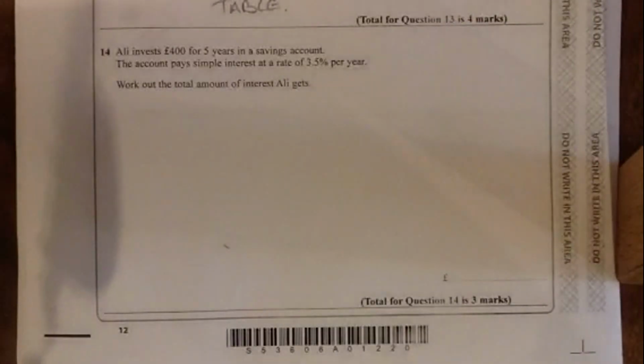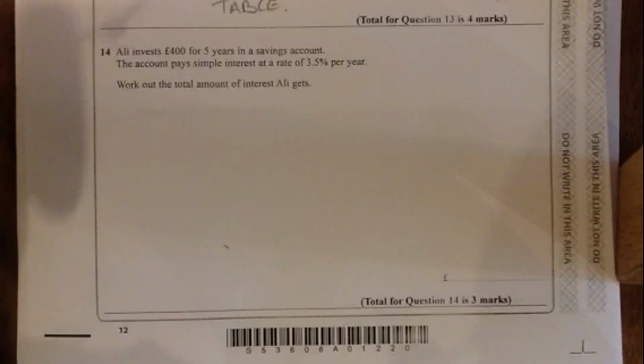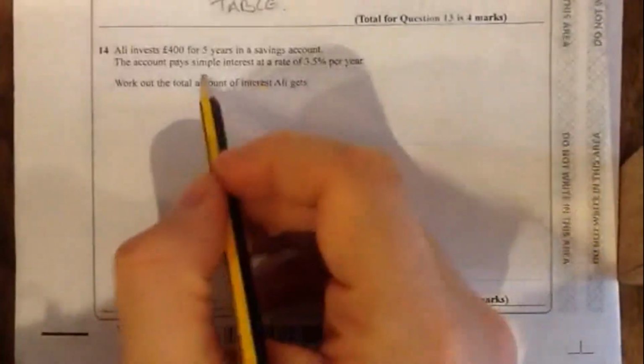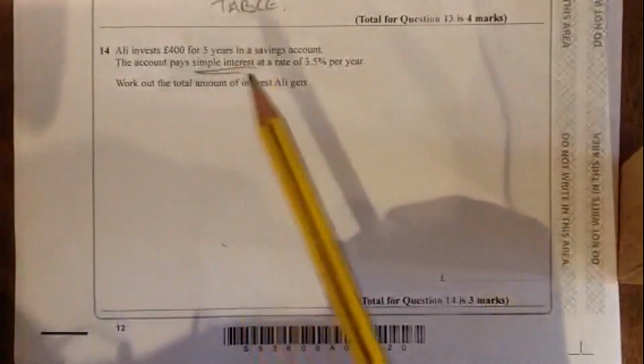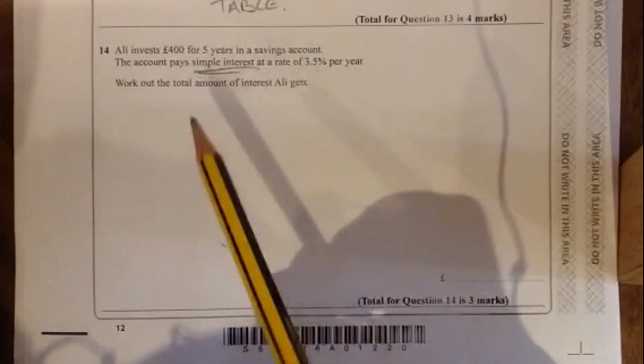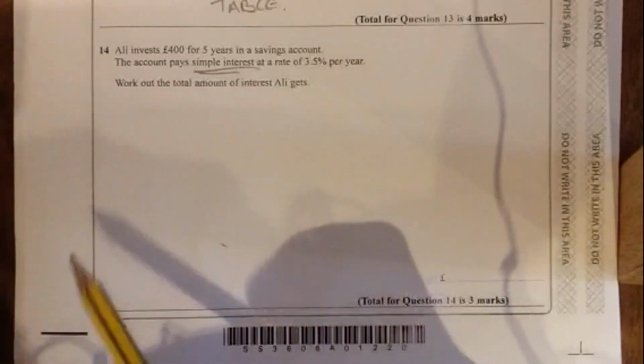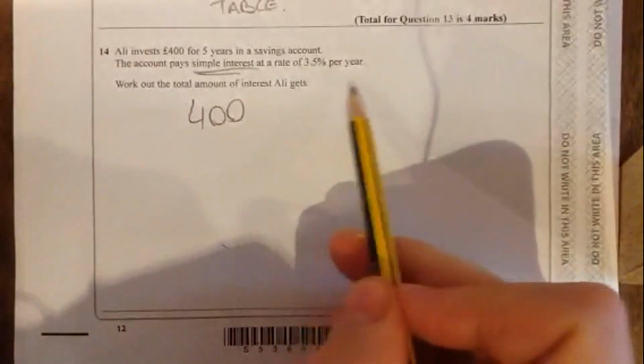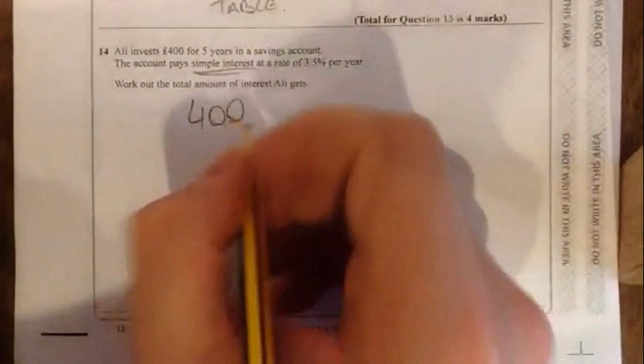Ali invests £400 for 5 years in the savings account. The account pays simple interest at a rate of 3.5% per year. Work out the total amount and interest Ali gets. Right, simple interest means you get the same interest every year. If you said compound interest, then you'd get interest on your interest. So all he's really doing is getting £400 and getting the same amount of 3.5% each year.